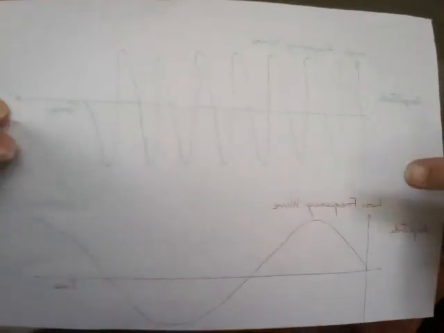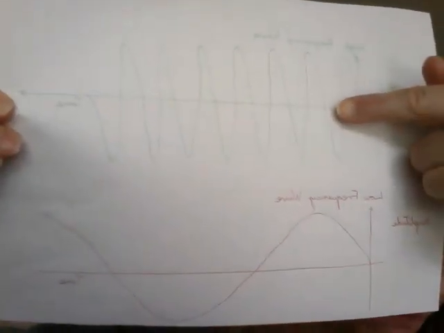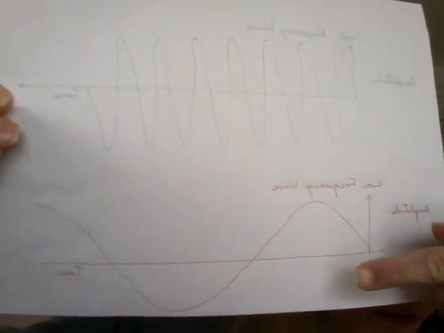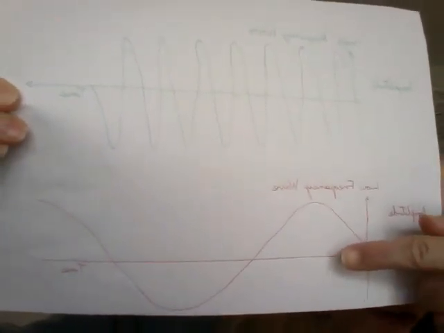I've plotted out the high frequency sound in green at the top and the low frequency sound in red along the bottom.